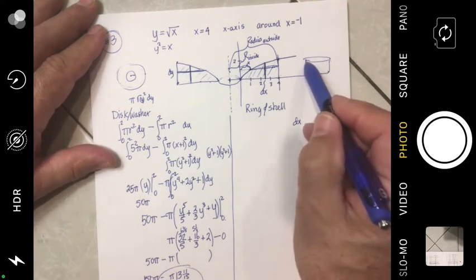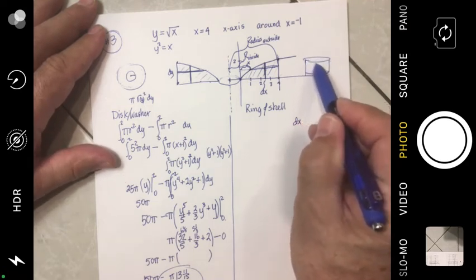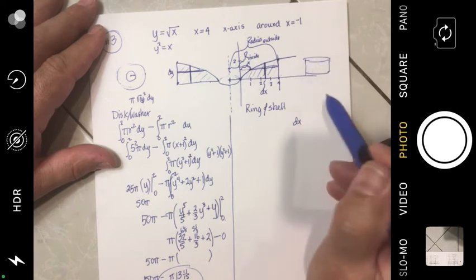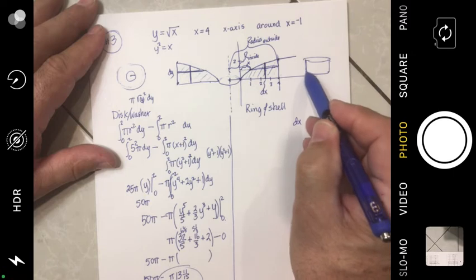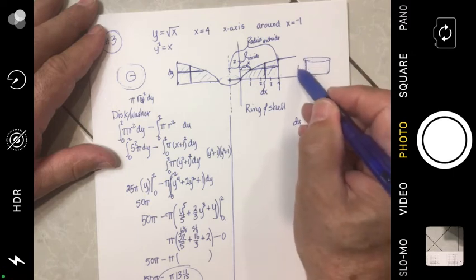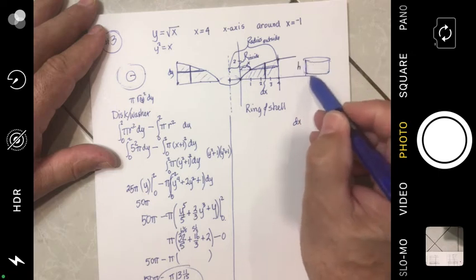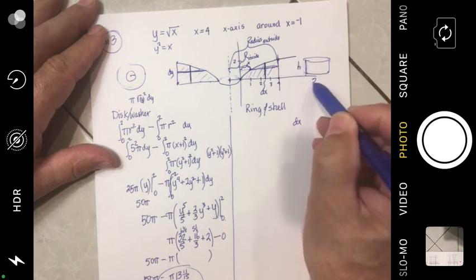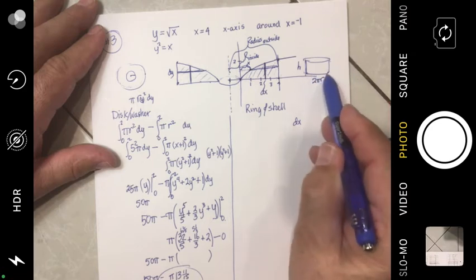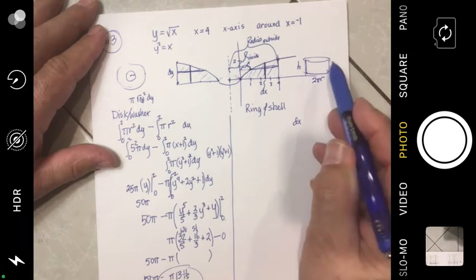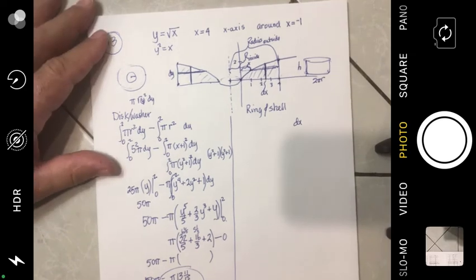And so now to find the volume of this piece of pipe without the hole inside, we think of the thickness, and then we think about how far around and how tall it is. I'll call this the height. I'll call the distance around 2 pi r. That's the formula for the circumference of a circle times the thickness.